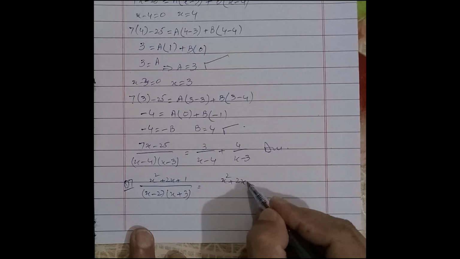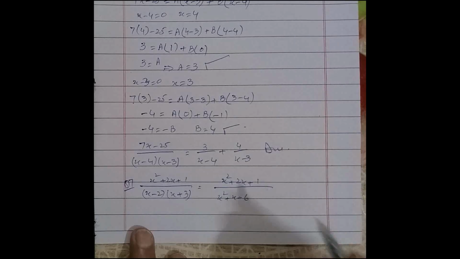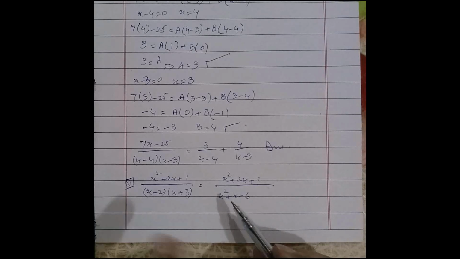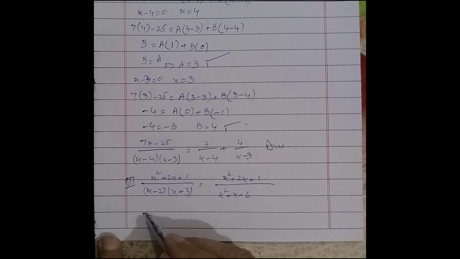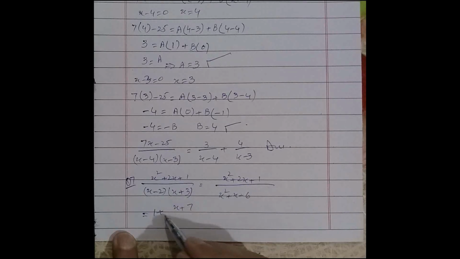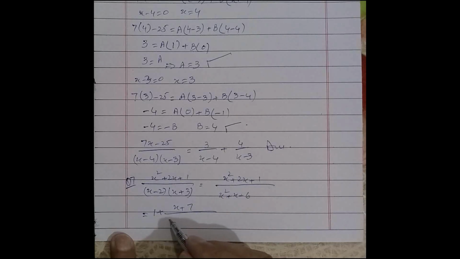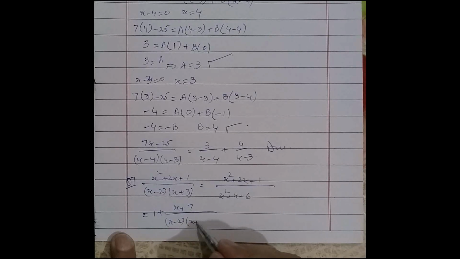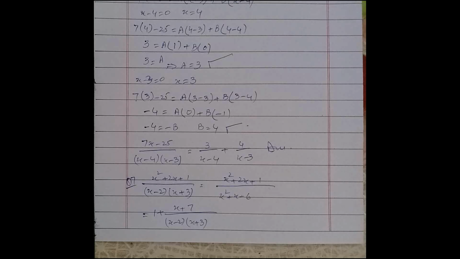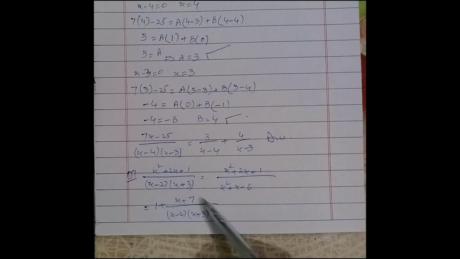x square plus 2x plus 1 over x square plus x minus 6. And when we divide this value by this value, we get 1 plus (x plus 7) over the factored denominator, which is x square plus x minus 6, that is (x minus 2) and (x plus 3). In question 7, we first solve the partial fraction of this value, and in the answer we add 1 to the value and get the answer.